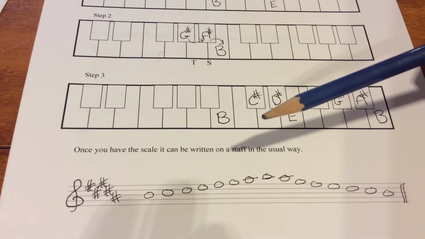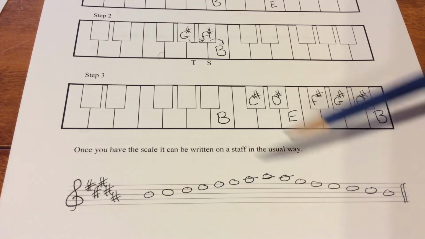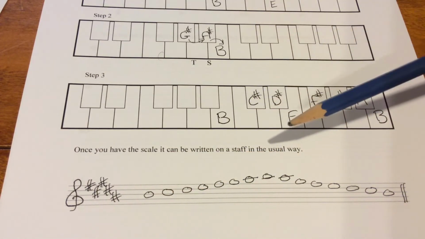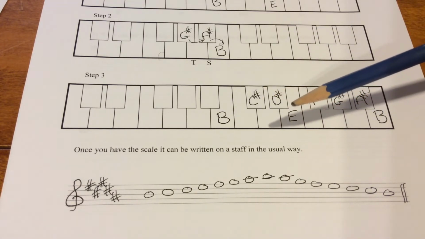Okay, and then again, same thing. We'll draw our key signature here, and then we just write out all of the notes. So we're using, again, the piano keyboard here as a visual tool to illustrate the relationship that's taking place between the major and the minor scales. So now we've got a couple of practice questions that we're going to do.